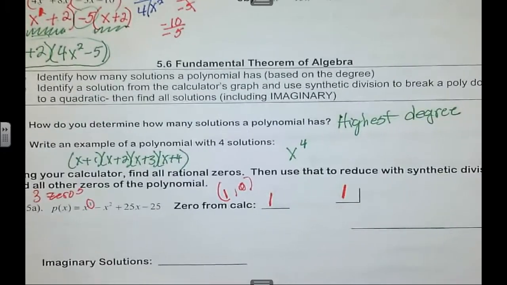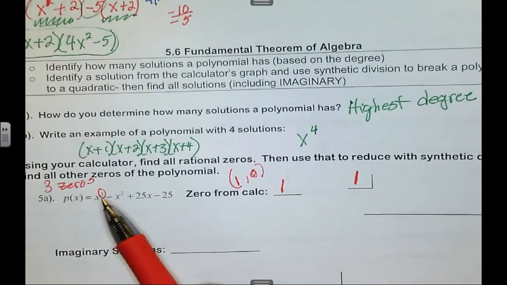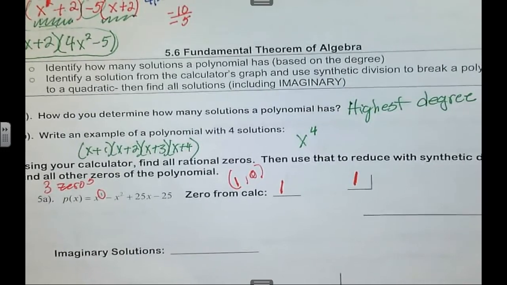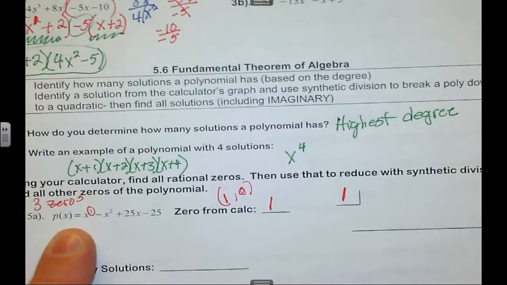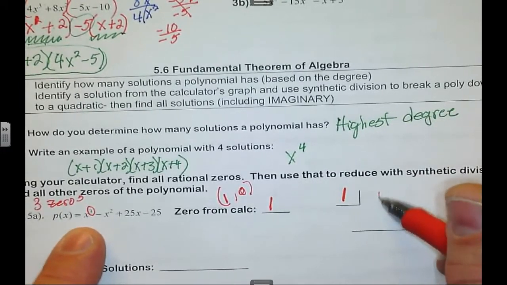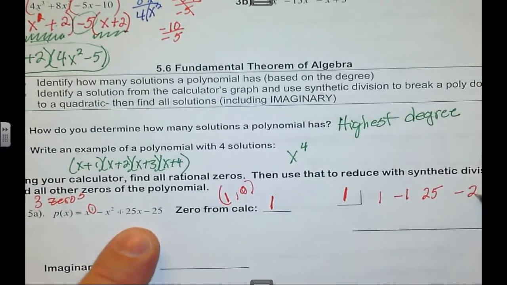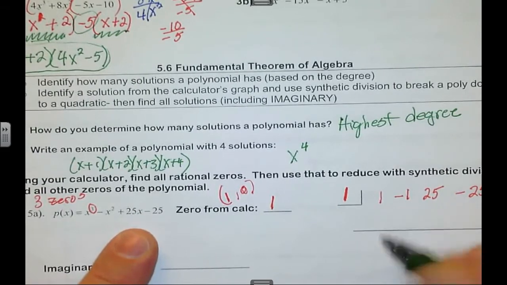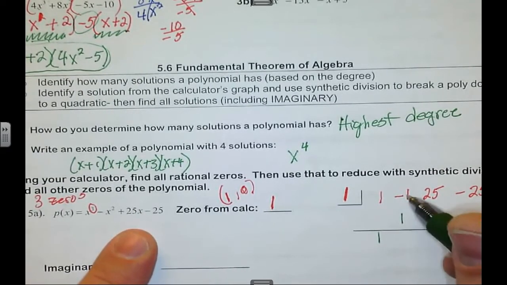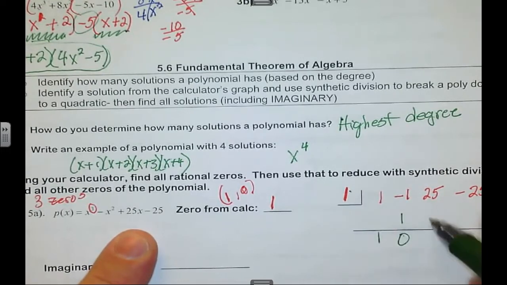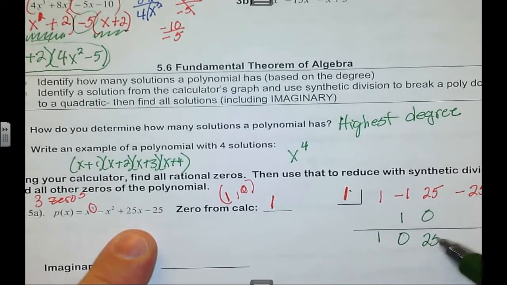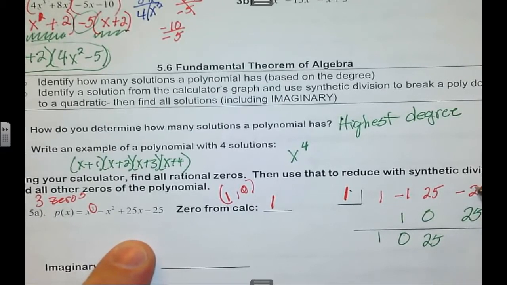So I'm going to use synthetic division to knock this down from a cubic to a quadratic where I can factor it myself. Then I can find the other 2 zeros, right? Okay, so my coefficients: 1, -1, 25, -25. Bring down the first one. 1 times 1 is 1, plus -1. 0 times 1 is 0, plus 25. 25 times 1, plus -25.